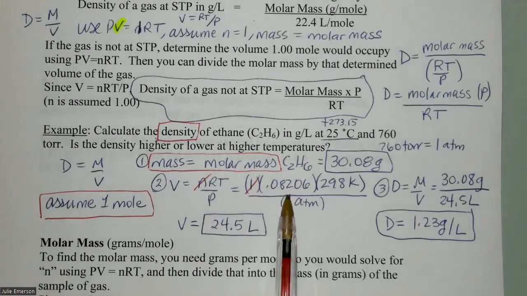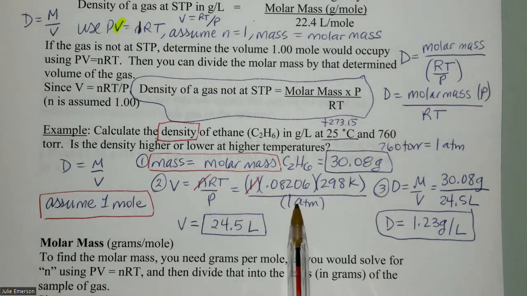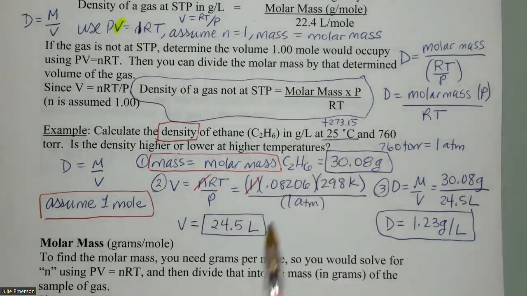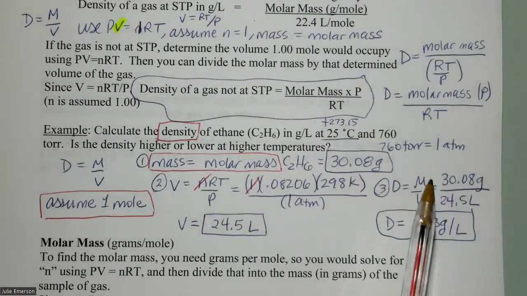So really what we're doing here is just multiplying R times T divided by pressure. Again, make sure you're in the PV = nRT units using the 0.08206. Now we know the mass and the volume, then we just divide. Mass divided by volume gives me my density.